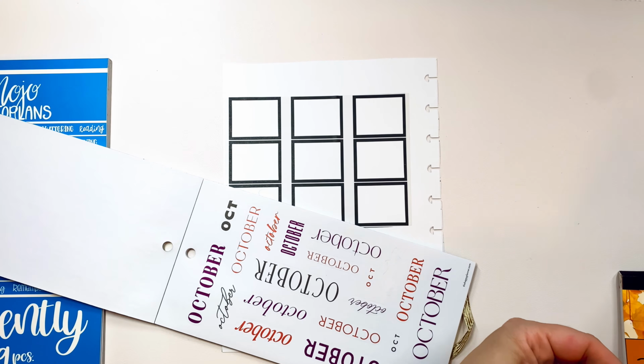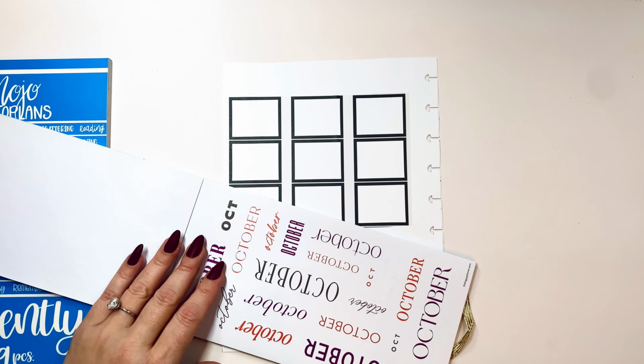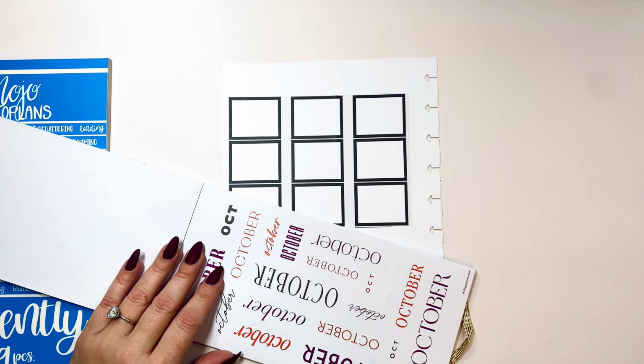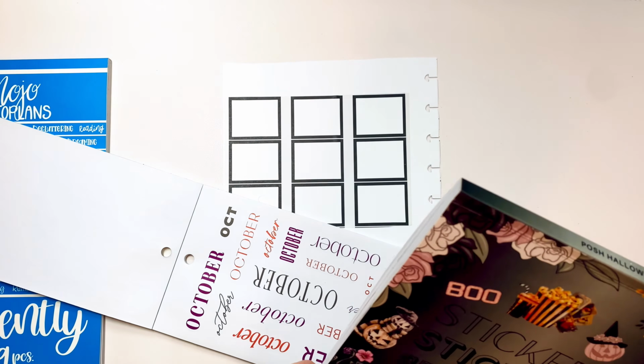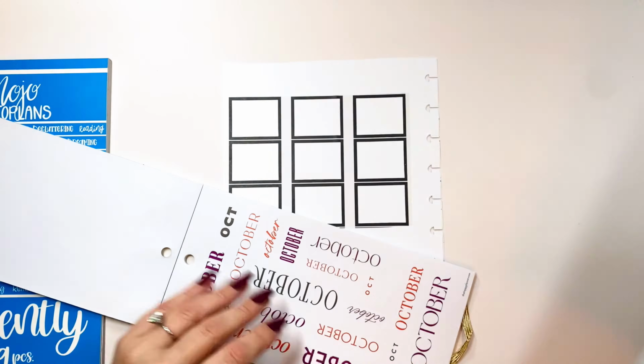So today we're going to be creating three spreads for my currently pages. We're going to be using my catch-all, my meal plan, and my social media. If you're interested, stick around.